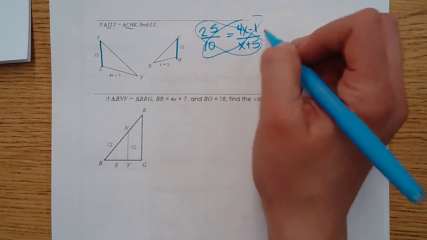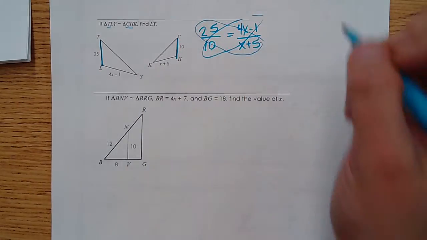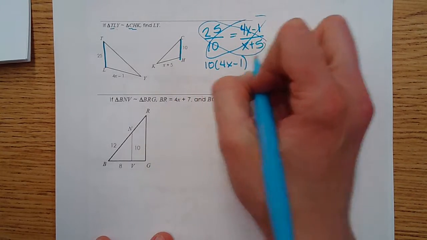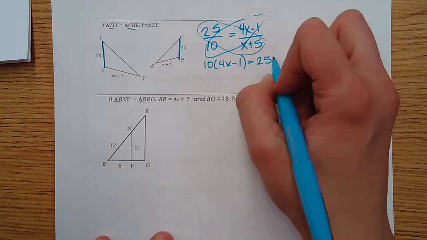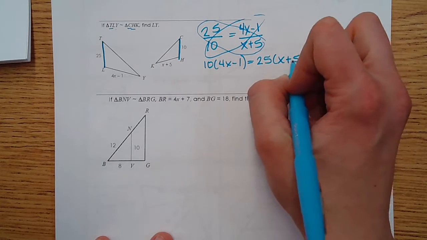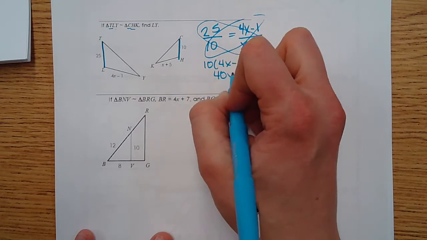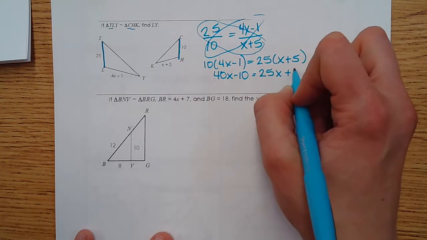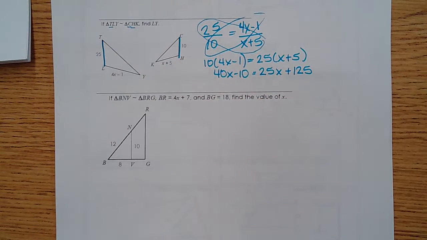We have an expression, a polynomial. We need to use our parentheses. So 10 times 4x minus 1 equals 25 times the quantity x plus 5. 40x minus 10 equals 25x plus 125.